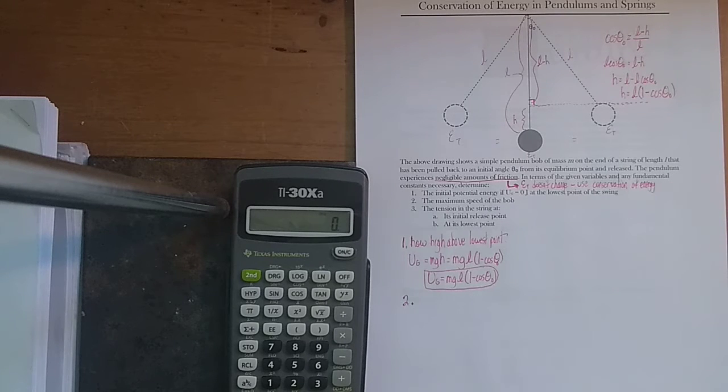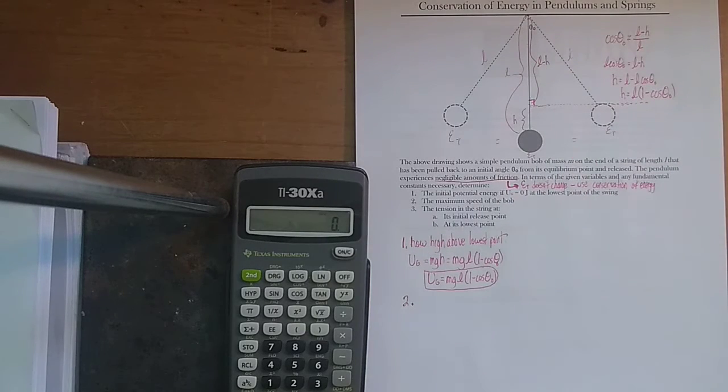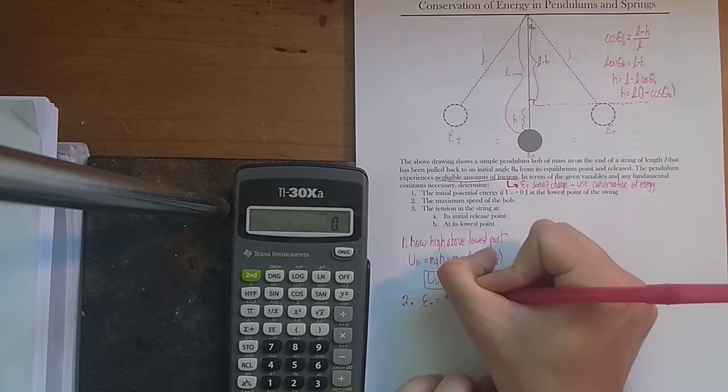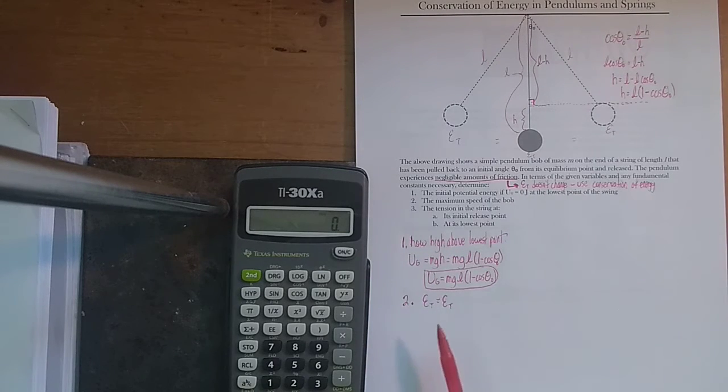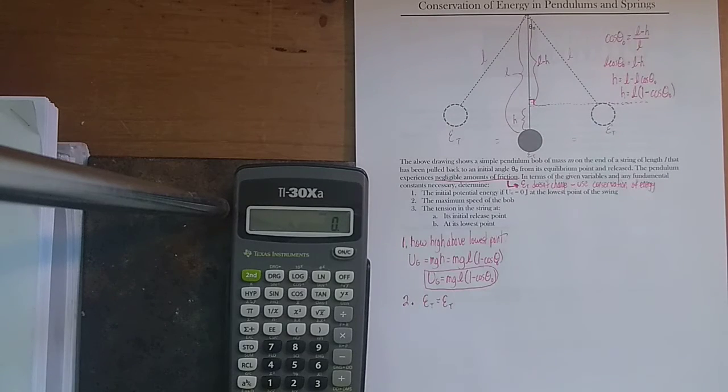Number 2, the maximum speed of the bob. Where will that be reached? Well, if we have this pendulum system set up, we're transferring gravitational potential energy and kinetic energy back and forth. So we want where the gravitational potential energy is going to be minimized so that the kinetic energy can be maximized. That's very obviously at the lowest point in the swing. So we're going to set up our conservation of energy equation, where the initial side is going to be when the bob is all the way pulled back. The bottom is going to be when it swings through the lowest point.